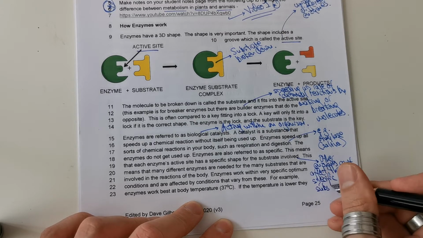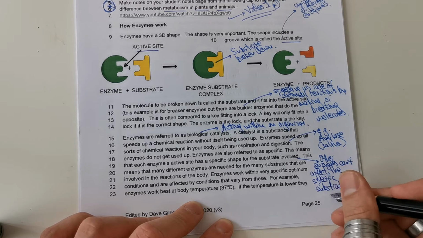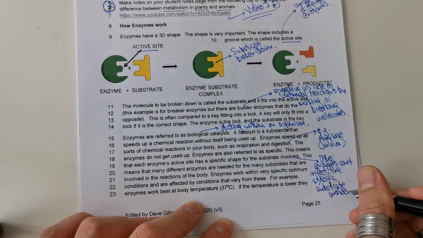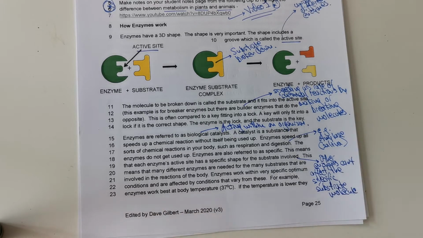So that other enzymes can't break it down or build it up. There's only one type of enzyme that can do so. So as it says, this means that different enzymes are needed for many different substrates that are involved in the reactions of the body. Enzymes work within very specific optimum conditions and are affected by conditions that vary from these.